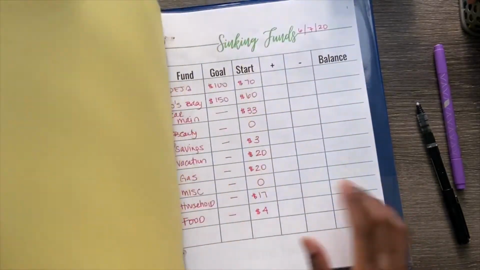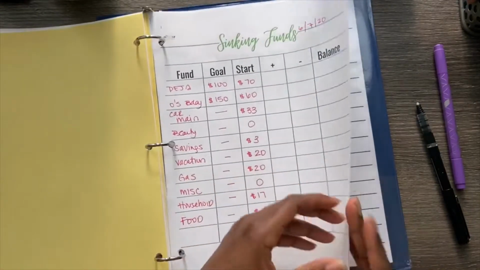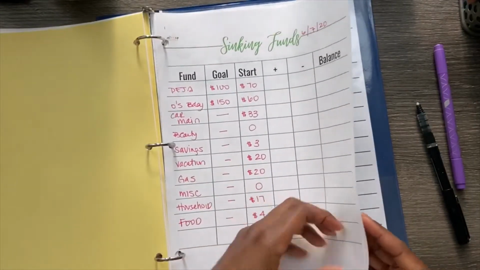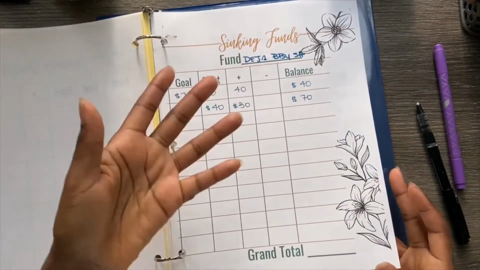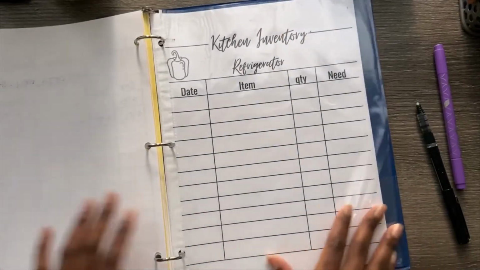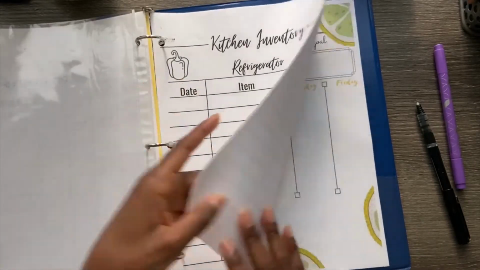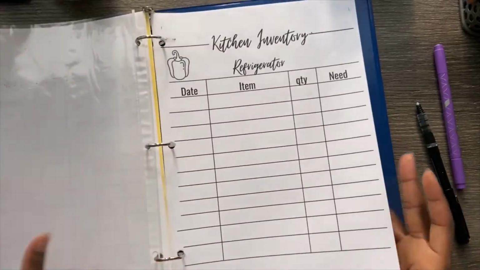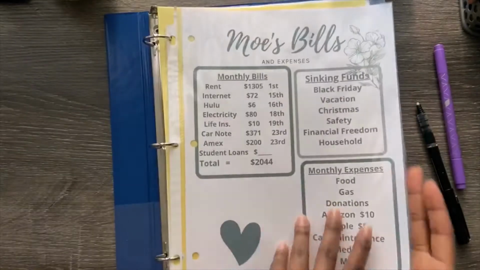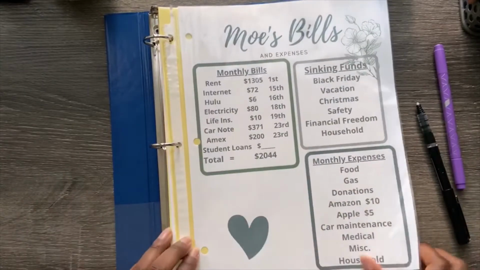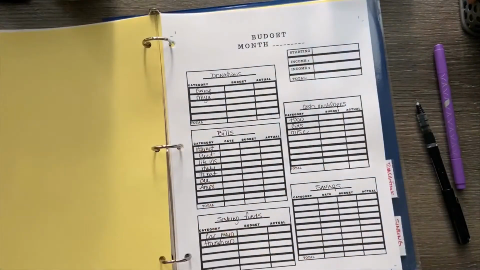So this is just to go through my transactions, and then these are my sinking funds. If you saw my last video, you saw I put down each fund, the goal, the start, the finish, and then this is the specific one. And back here we have the kitchen inventory. I haven't gotten a divider for these yet, and the weekly, which I don't necessarily use, but I made them because I thought they would be useful to other people. So now that we got that out of the way, let's get on into it.